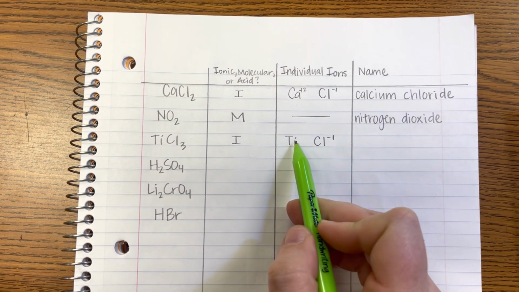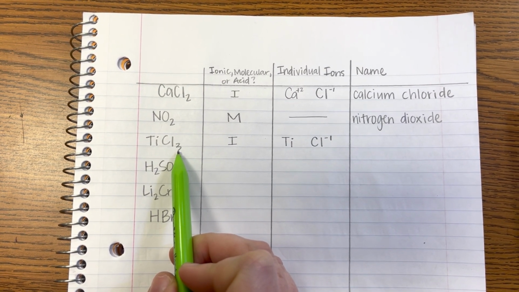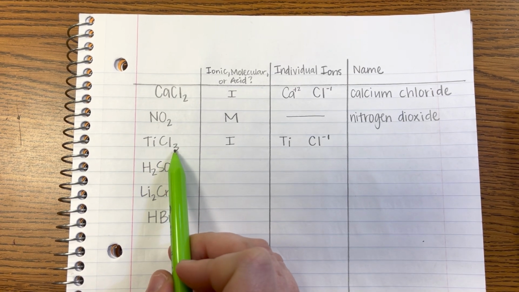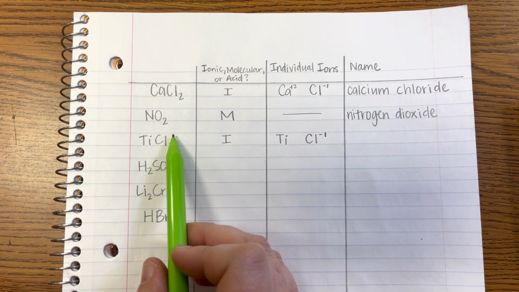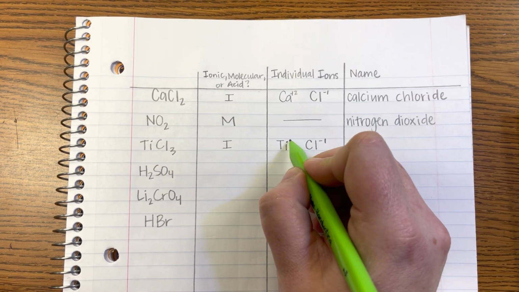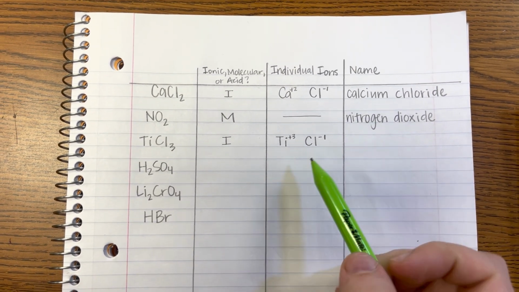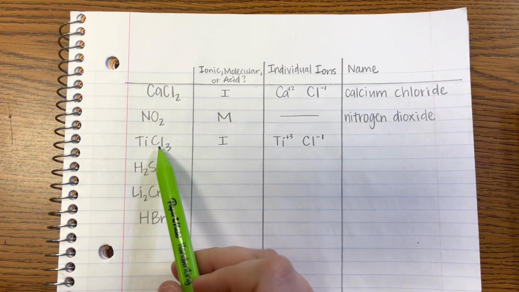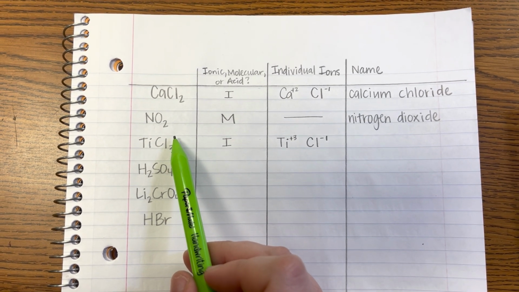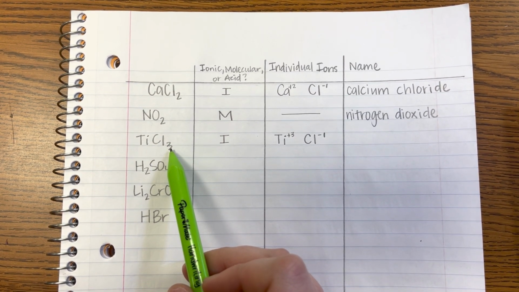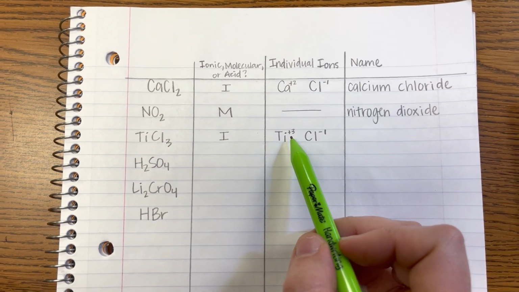Okay, here's the trick with this. You would think this would be +1 to balance. However, you need to keep your subscripts in mind. The charge on this chlorine is -1, and I have 3 of them, which means that if I have 3 -1s, that's -3. So to balance that out, I have to have +3 for my titanium. Okay, I'm going to explain that one more time. Your charge on your chlorine is -1. Okay, I got that from the periodic table. If I have a charge of -1 and I have 3 of them, that's -3 overall. So in order to balance that out, this has to be +3.